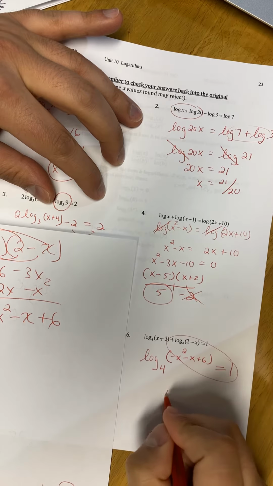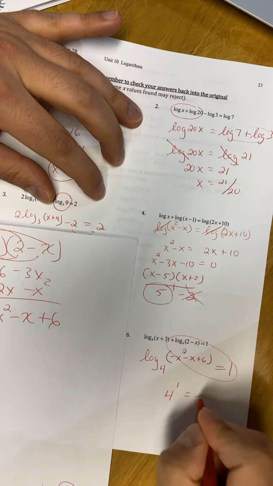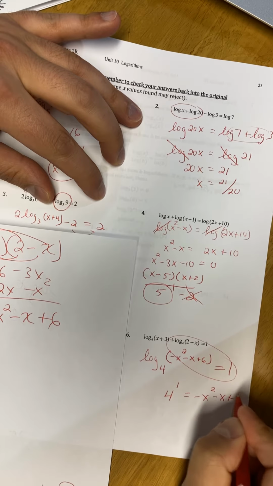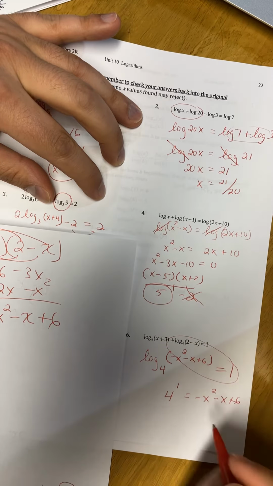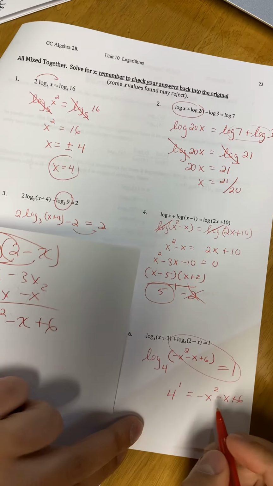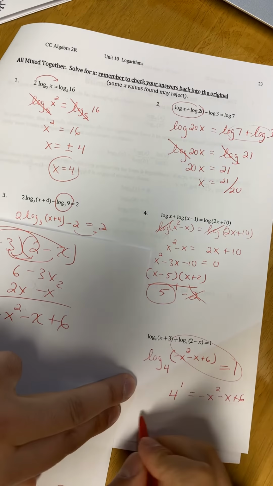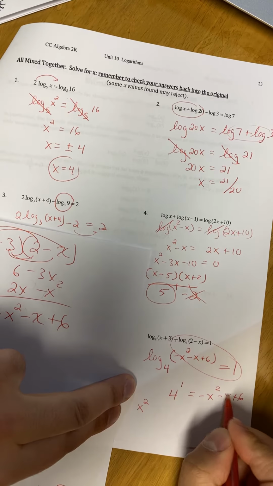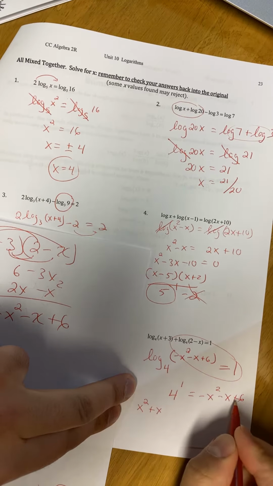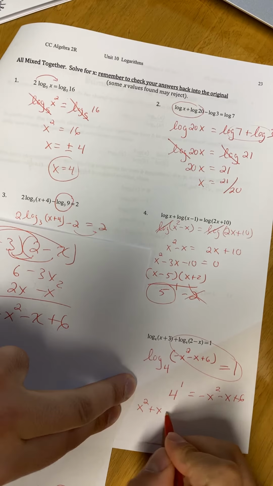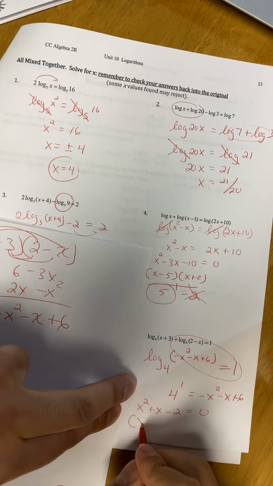Circle it. Four to the 1 is 4. So here, I'm going to add that over here. Add this over here. I'm going to subtract that over there to get this.